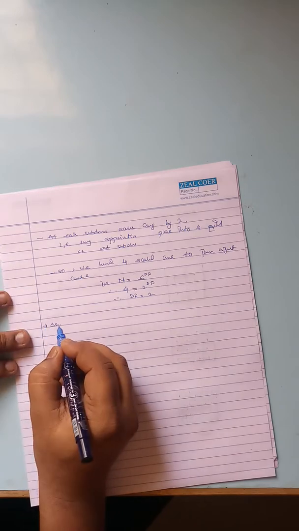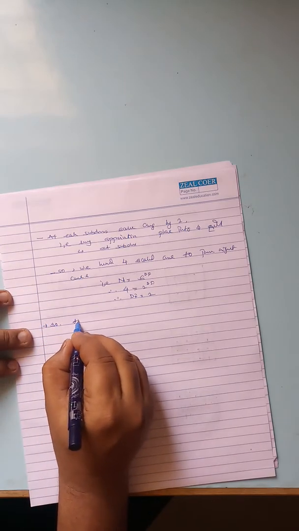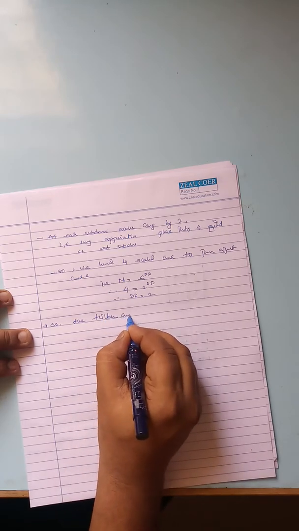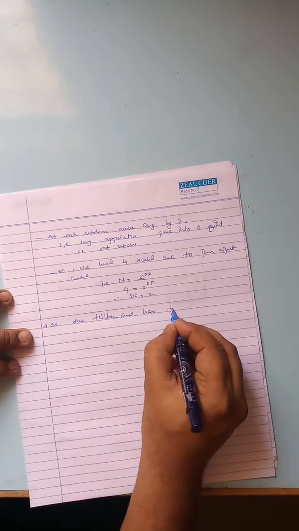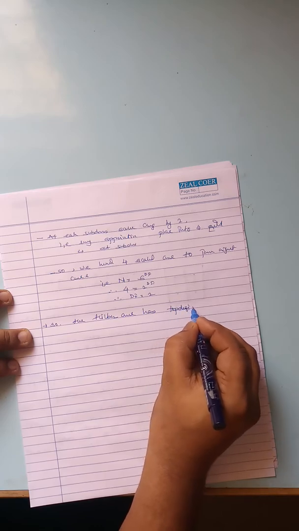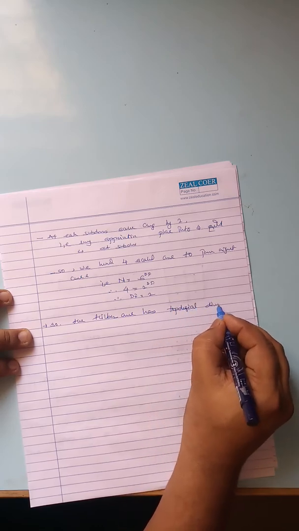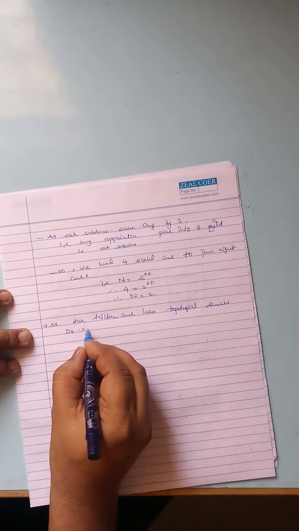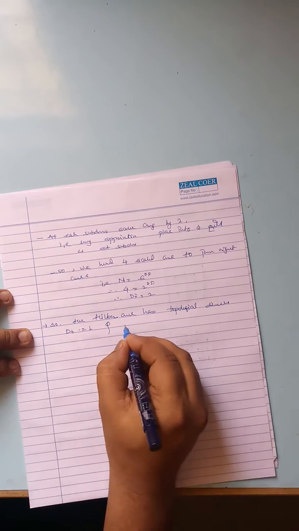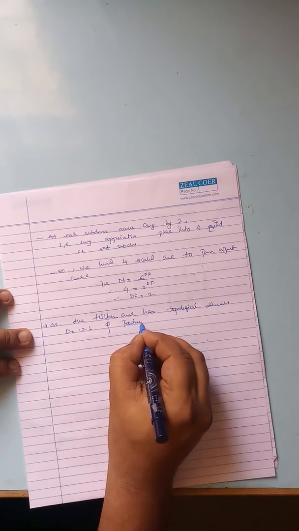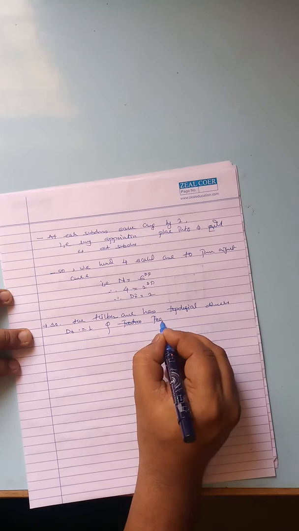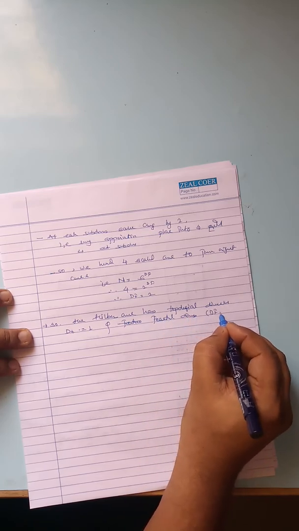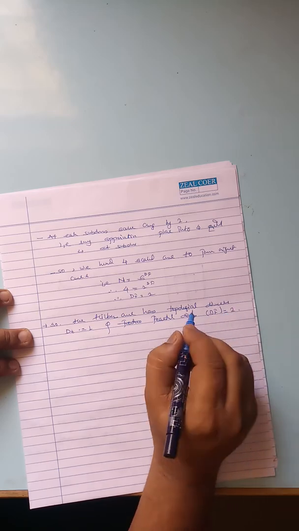So the Hilbert curve has topological dimension dt equal to 1 and fractal dimension df equal to 2.